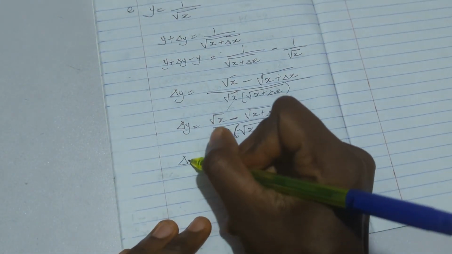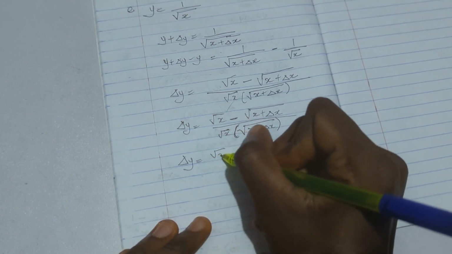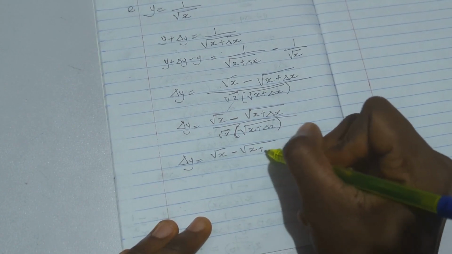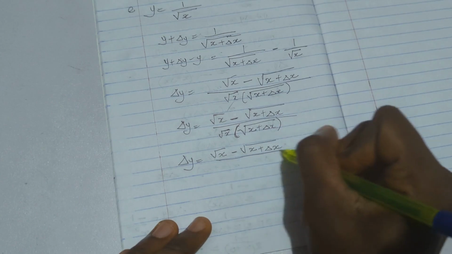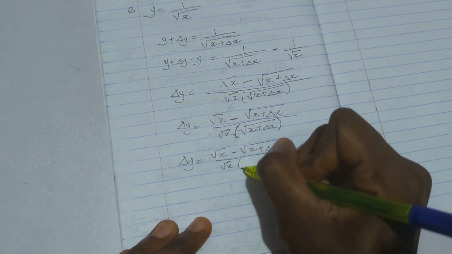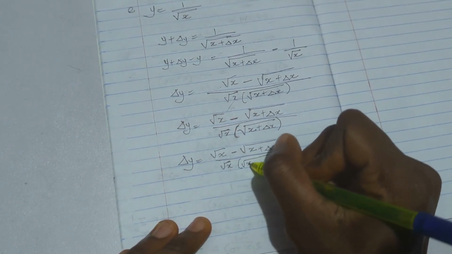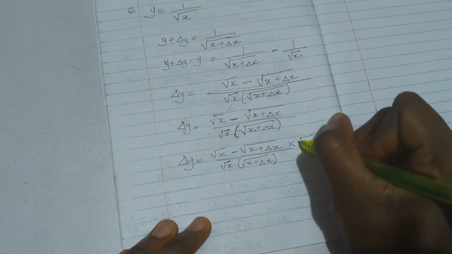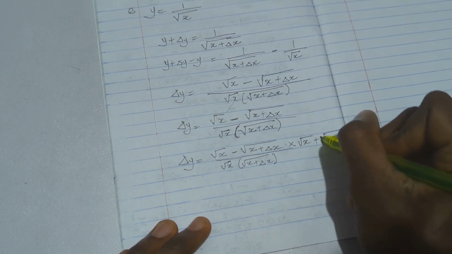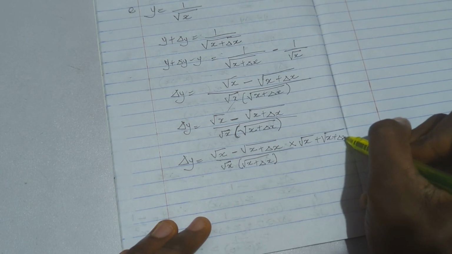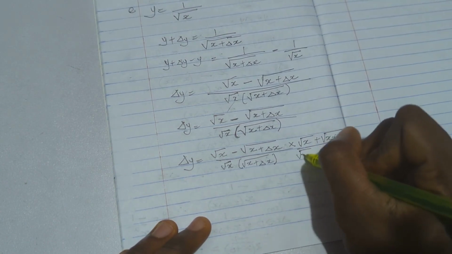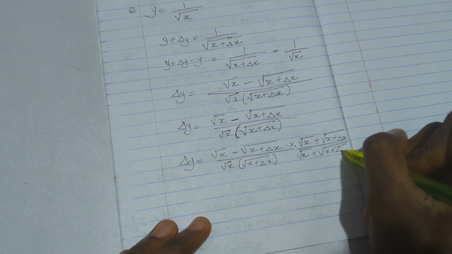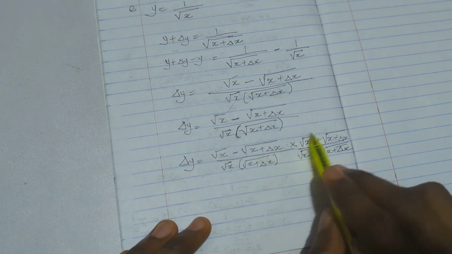I'm going to say delta y equals root x minus square root of x plus delta x over root x open bracket square root of x plus delta x, now multiplied by square root of x plus square root of x plus delta x over square root of x plus square root of x plus delta x. So that's what we have here now.